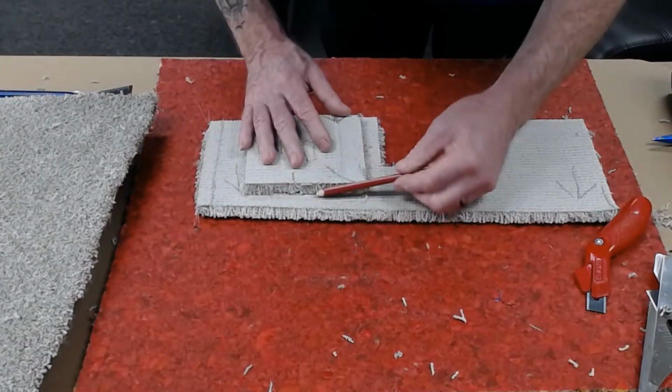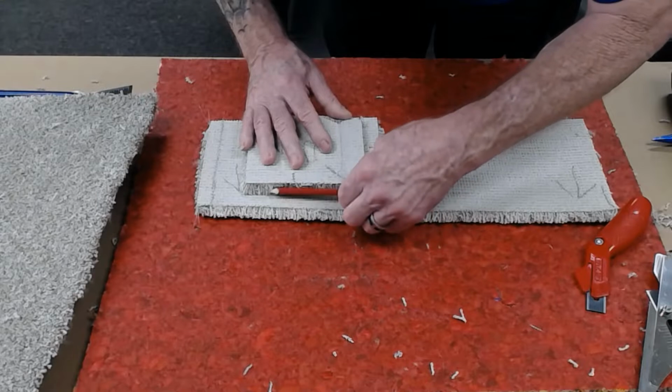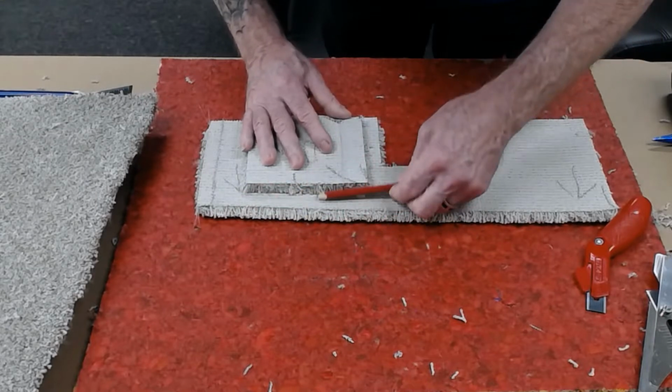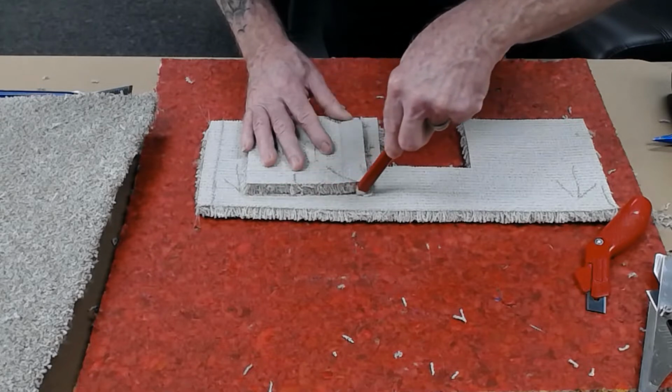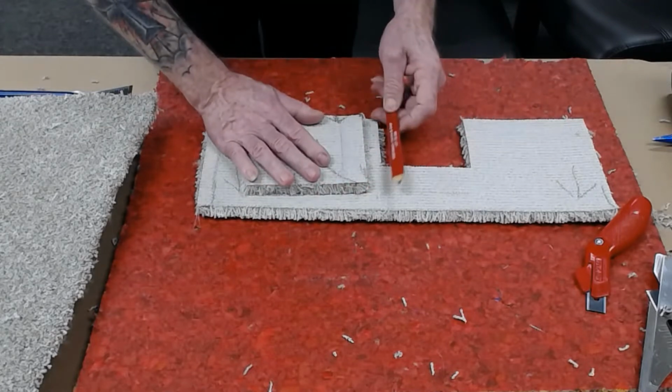So I think I like that. And again, I'm taking the pencil and pushing the fibers back a little bit so I can get to a nice straight line from the backing. And I'm going to mark this like this. And I'm going to do the same thing here.